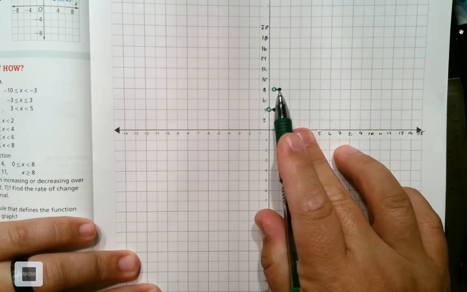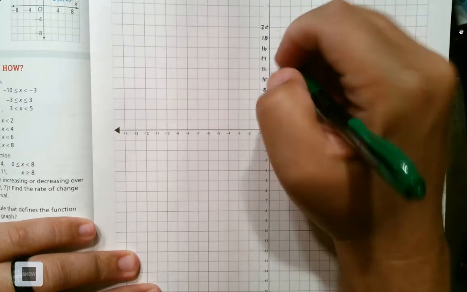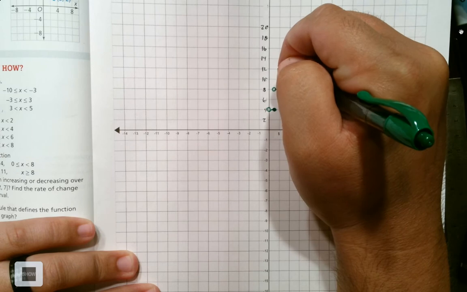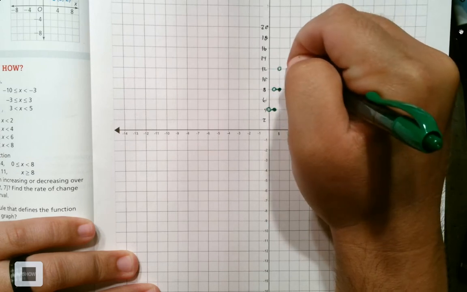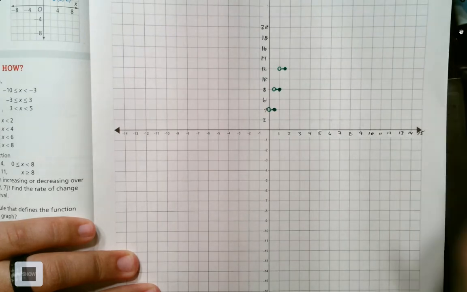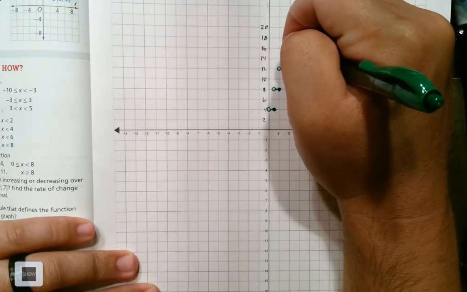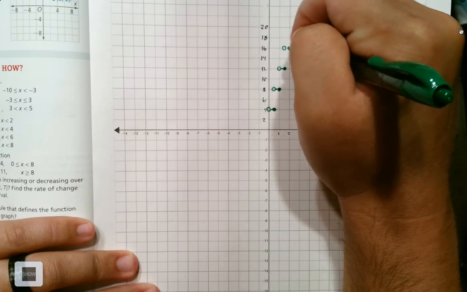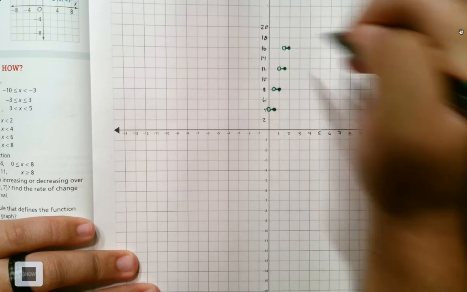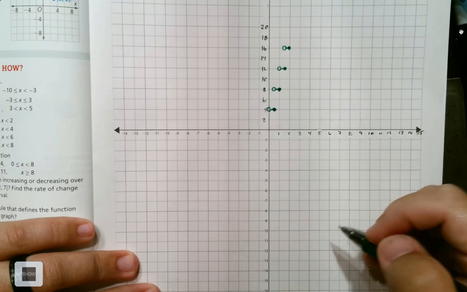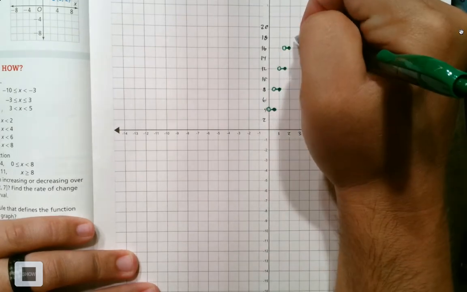And then it just keeps going. $4 more, that would be $12. $4 more, that would be $16. So you can see these steps. $4 more would be $20.